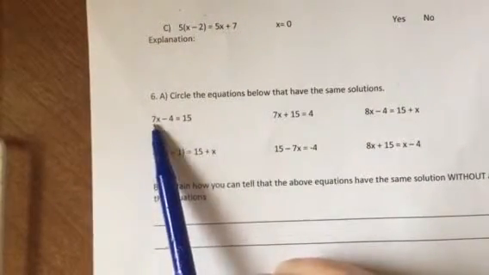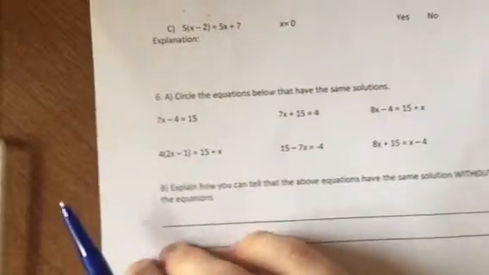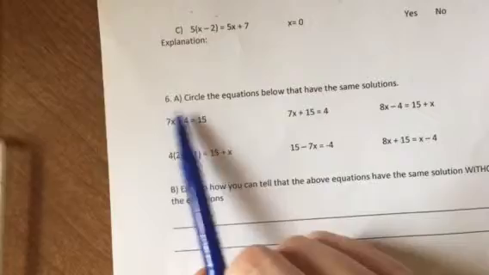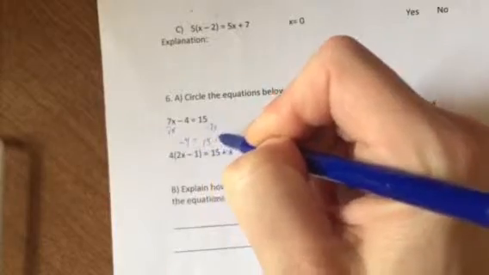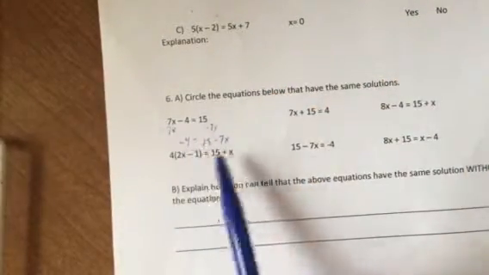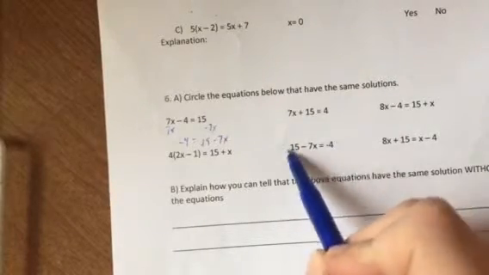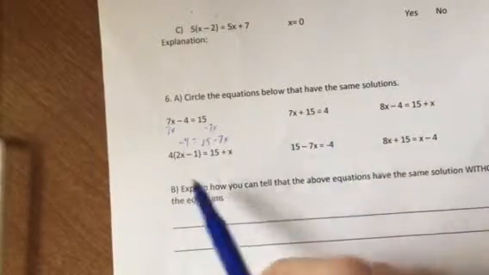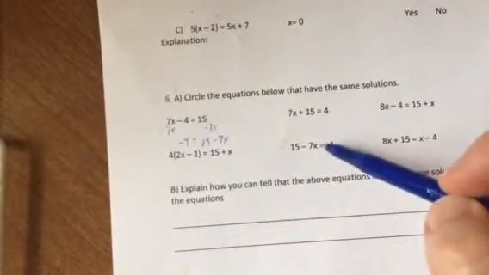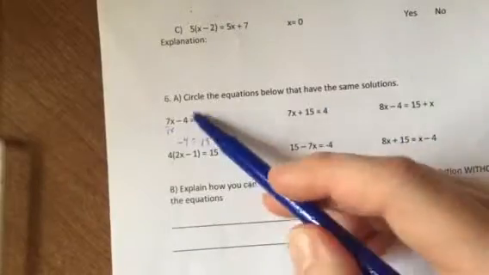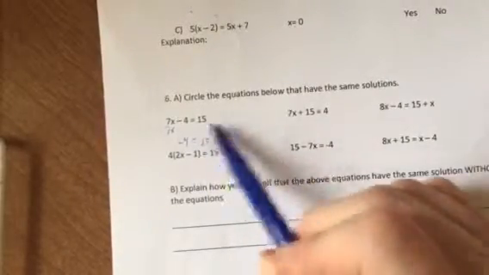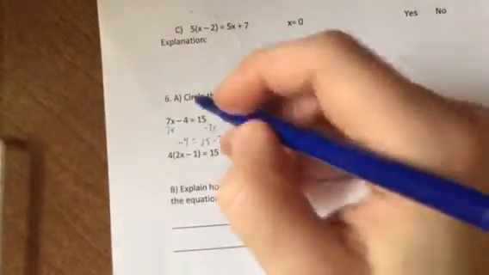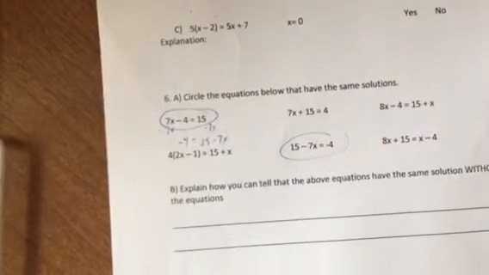Like, for example, 7x minus 4 equals 15. If I were to subtract 7x from both sides, I would have the equation -4 equals 15 minus 7x, right? And then notice that that's the same thing down here, just the -4 is over here and the 15 minus 7x is over here. So this equation and this equation will have the same solutions because they're basically just different versions of the same equation. They're equivalent, right? You can do something to this that makes it look like this and not break any of the rules. So you've preserved the equation. So these two definitely have the same solutions.